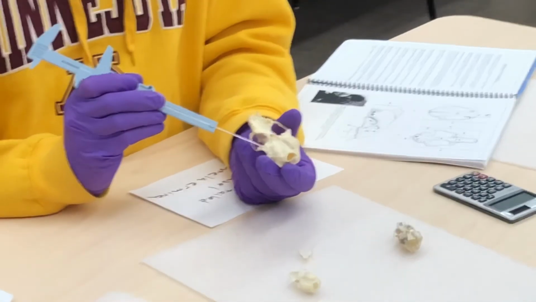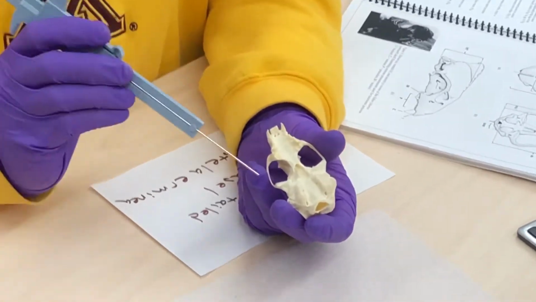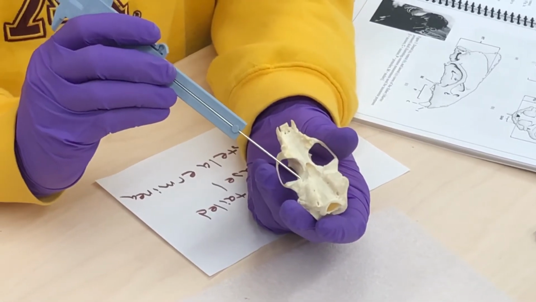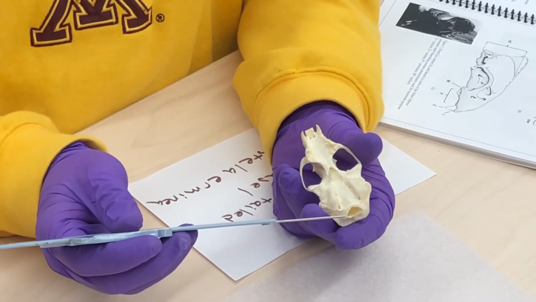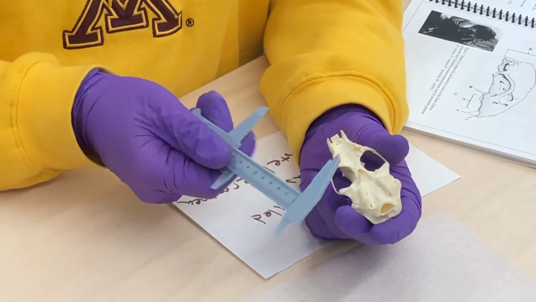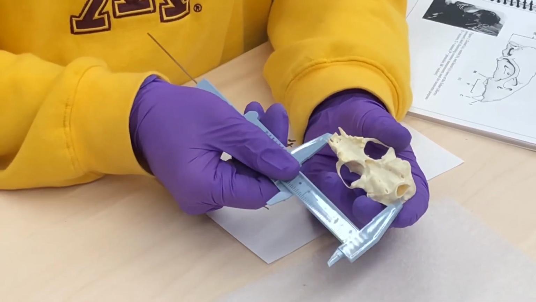We have this mandibular fossa, and this thing jutting out, kind of covering where the mandible articulates. We're measuring that to the occipital condyles, which is where we measured CBL. So you'll take this length divided by this length.